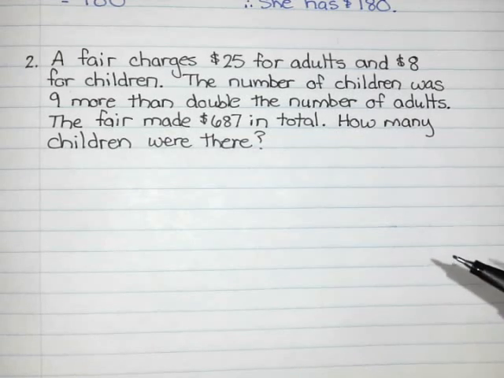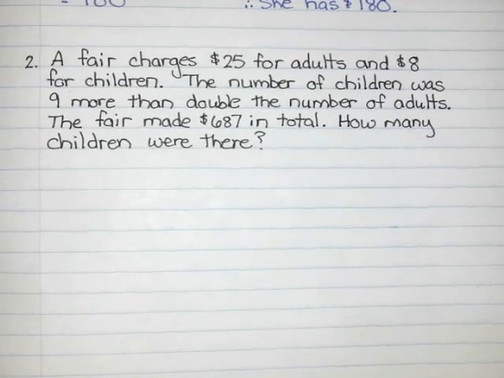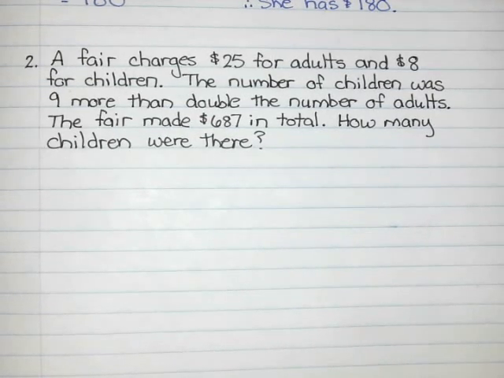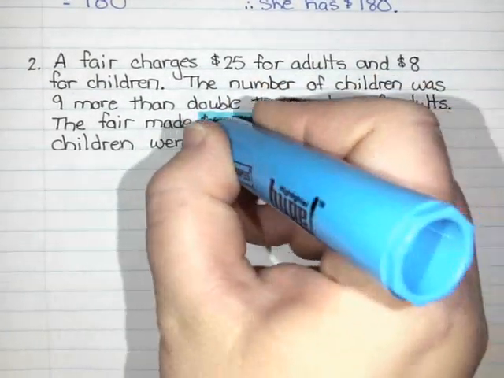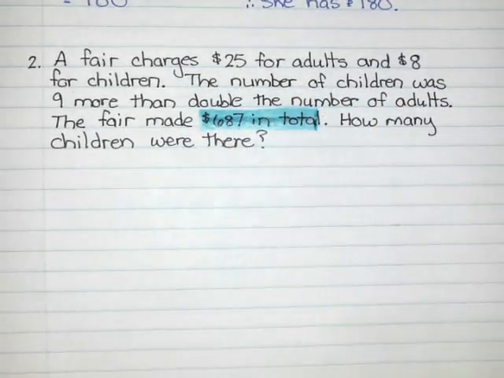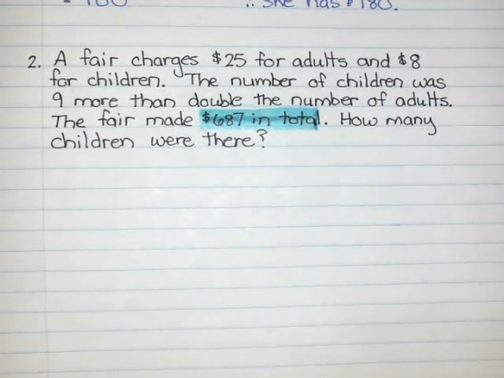So there's a lot going on in that problem. When I read through the question, I first like to look to see, is there a total that I'm going to build my equation out of? And the answer is yes. They told us that they made $687 in total. So I can probably build my equation out of that.